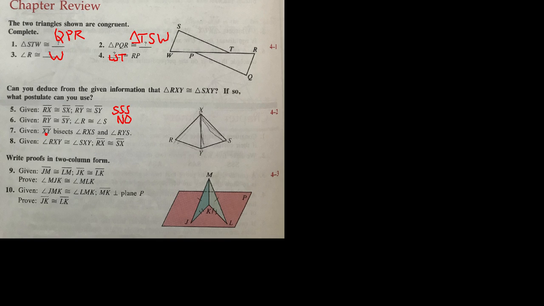All right, next one, it says XY bisects angle RXS. So what that means is it divides it into two congruent angles, like such. And let's see, is that all it says? XY bisects. Oh, it bisects both of them, so it bisects this one down here too, right? RXS, RYS, yeah. So these two triangles, and we can say this one shares a common side, so it would be angle, side, angle for that one. Angle, side, angle.